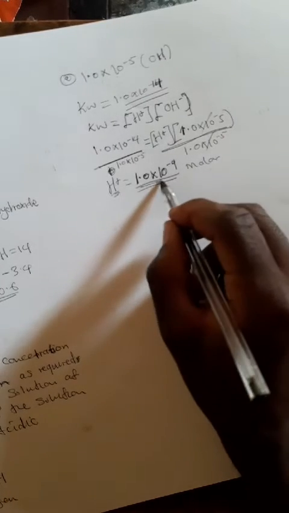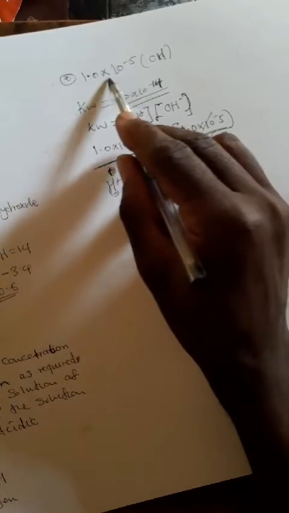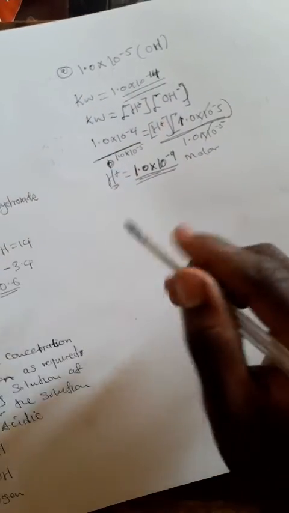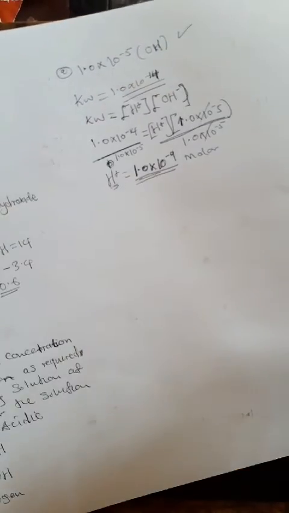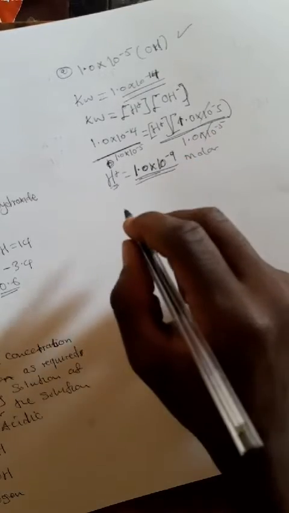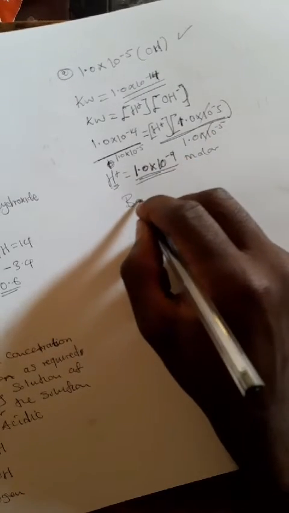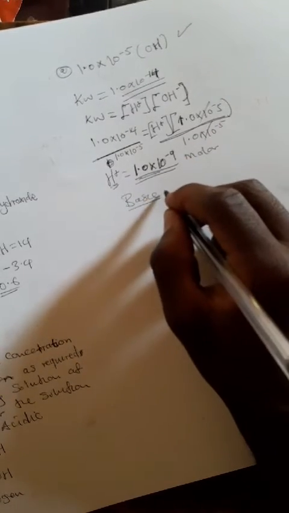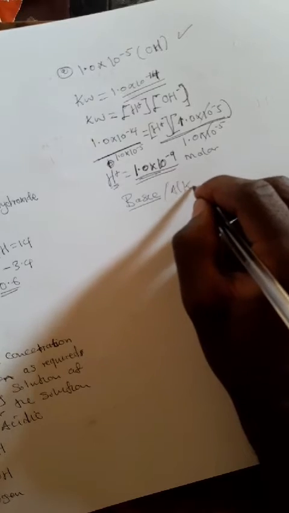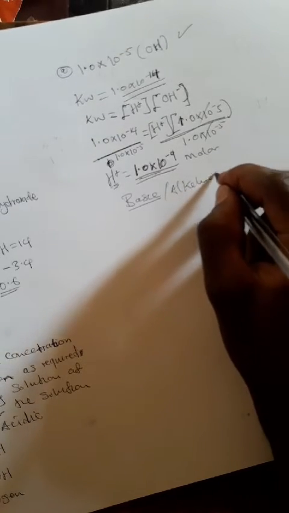So now when you compare this value to this value, which one is greater? This one is greater. So this simply means that this solution is a basic or alkaline solution.